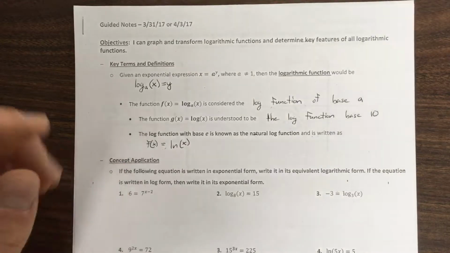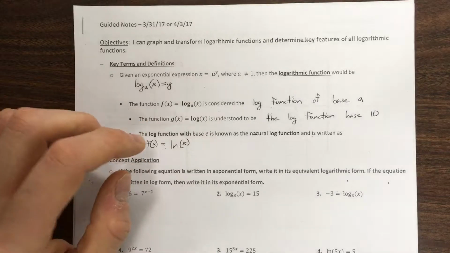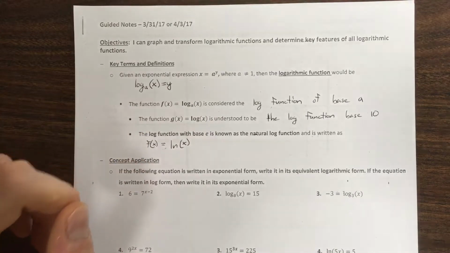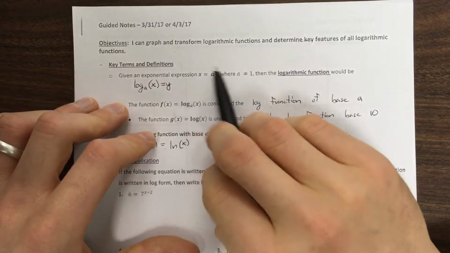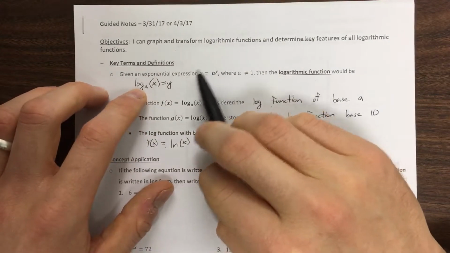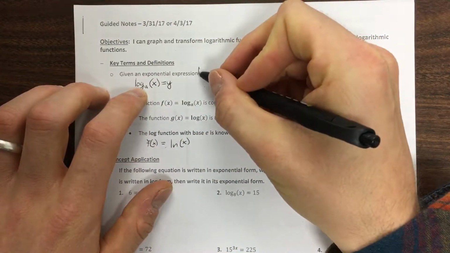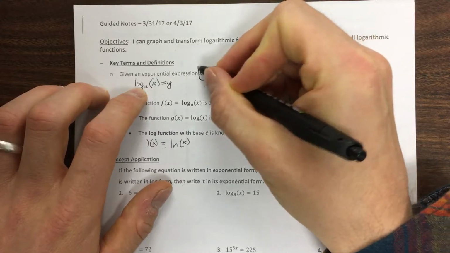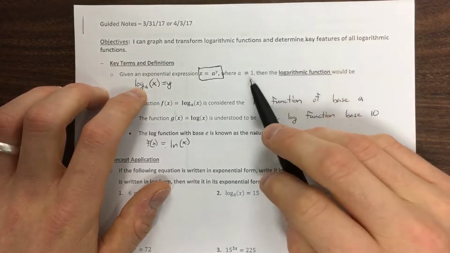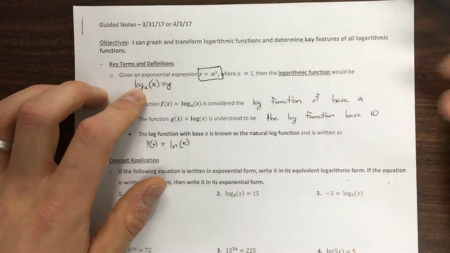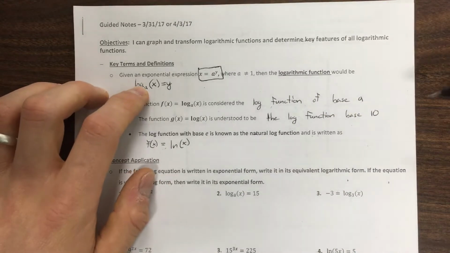So I already gave the definition. Hopefully this isn't new, but a logarithm function is really helpful, and we're going to see why. We can go from what we call an exponential expression or equation. So this would be our exponential here, where a is not 1. If a is 1, anything raised to the 1 is 1, so there's no need.